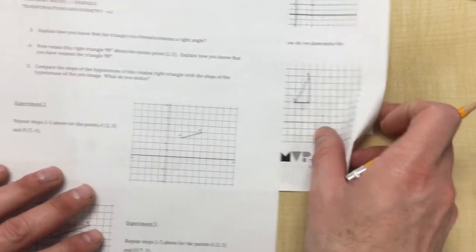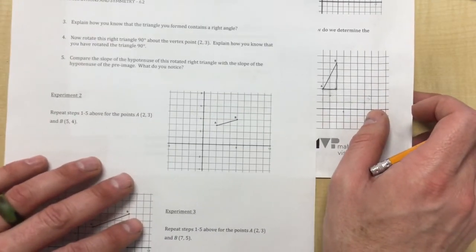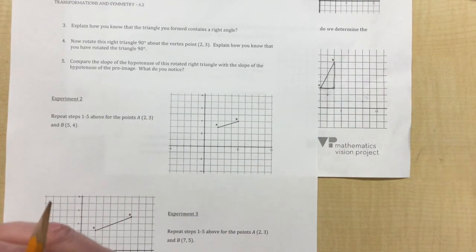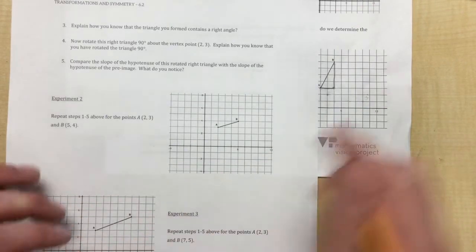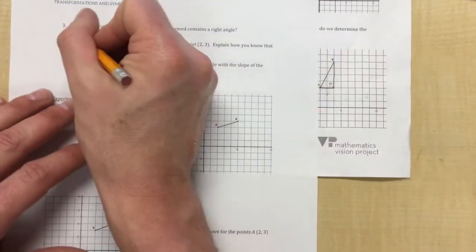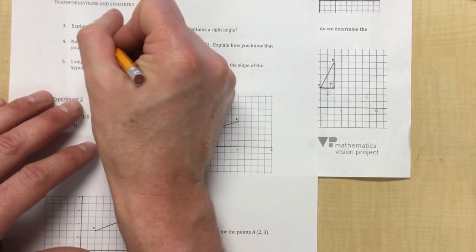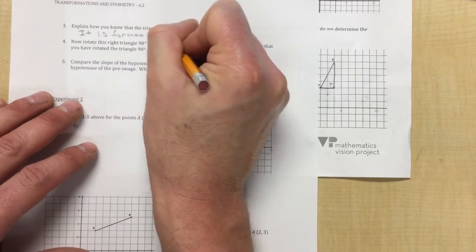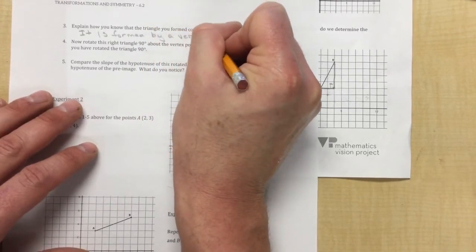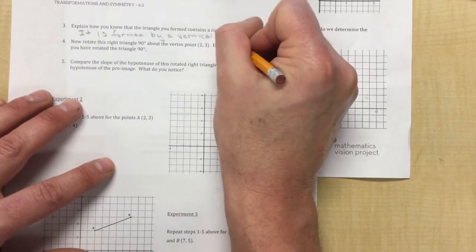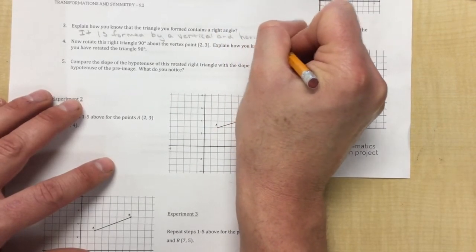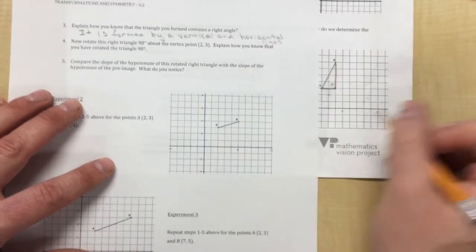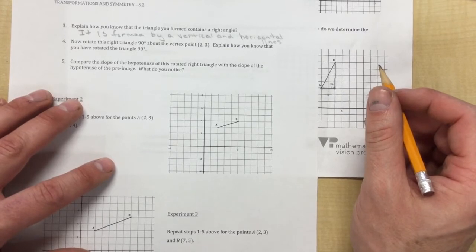Okay, I'm going to leave this triangle here and put the other questions that we need to answer underneath the camera if I can fit everything. I think I barely can. Good. So it says explain how you know that the triangle you formed contains a right angle. Well, the triangle that we formed, you could just write it is formed by a vertical line and horizontal lines.